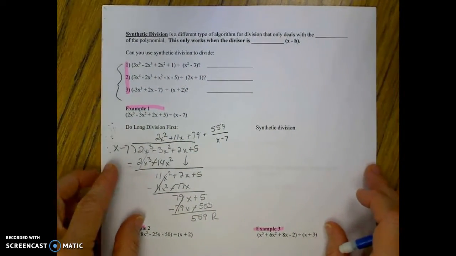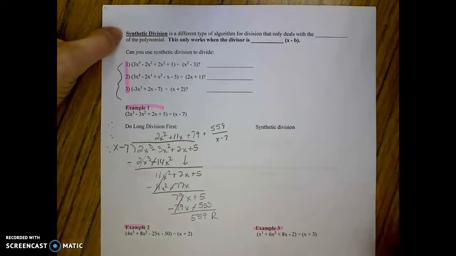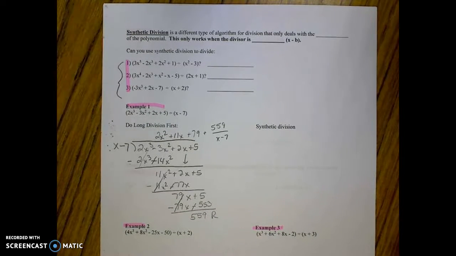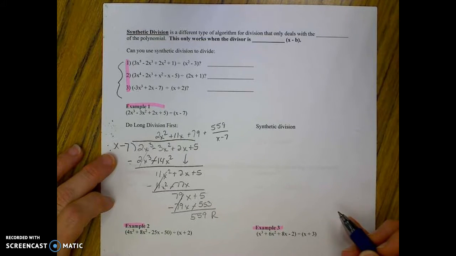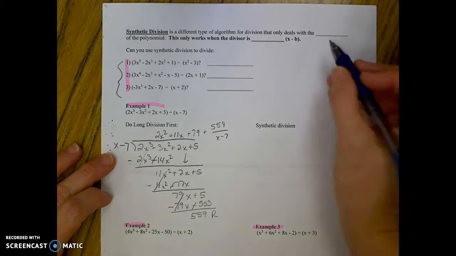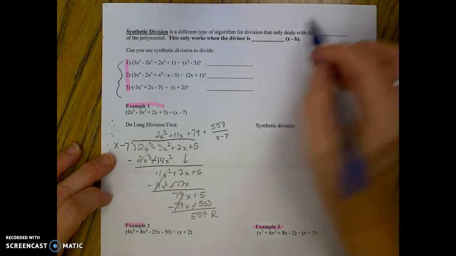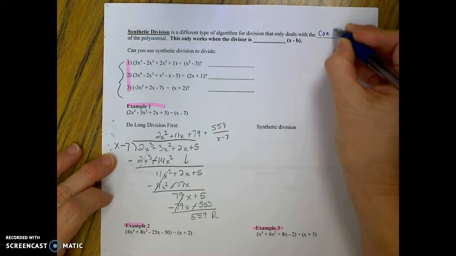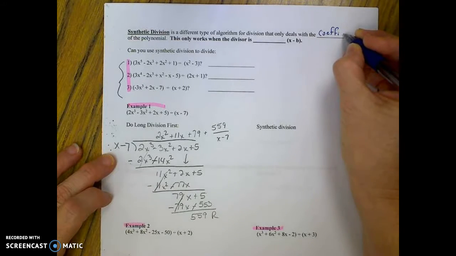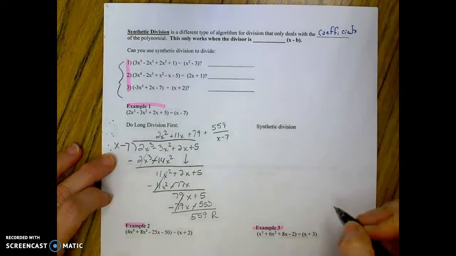Sorry about the paper there. We are going to be using what's called synthetic division. Synthetic is something that's man-made or kind of made up. It's a different type of algorithm, so you're going to hear different things. It doesn't work just like long division. It's similar, and you're going to see a lot of similarities. But with synthetic division, it's a different algorithm, and it only deals with the coefficients. Remember, the coefficient is the number in front of the variables. So it's only the number parts.